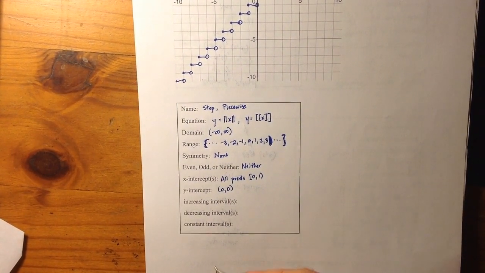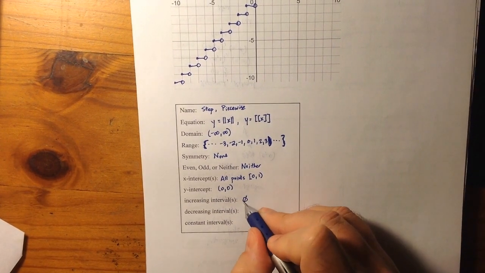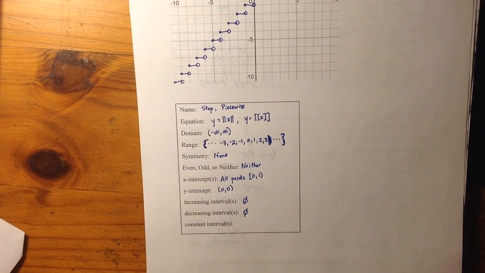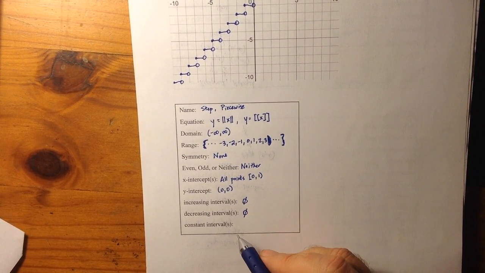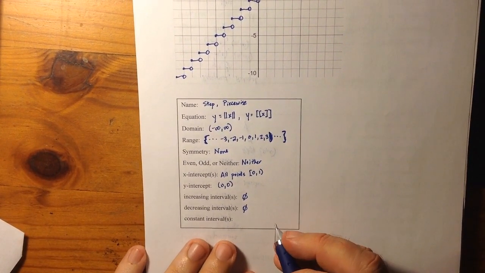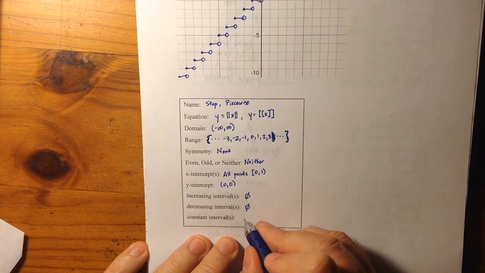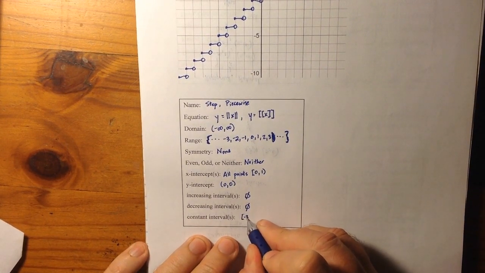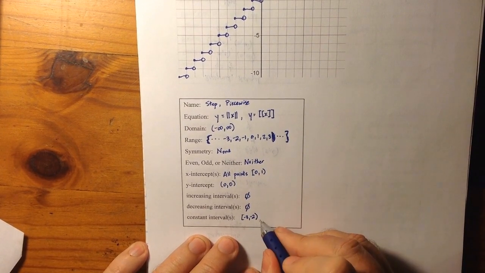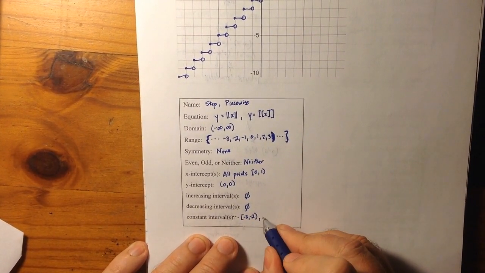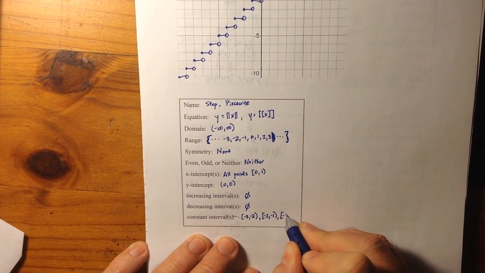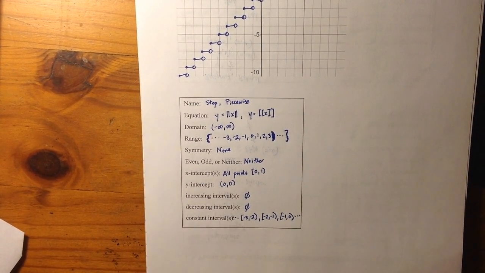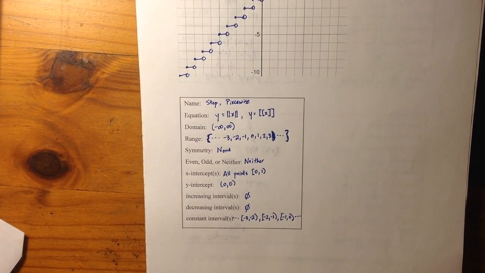It is never increasing. There's no interval where it's increasing. There's no interval where it's decreasing. All the intervals are constants, and they all last for 1 unit, almost. So we could say the constant intervals are from -3 to -2 with parentheses, and then -2 to -1, and then -1 to 0, and you get the idea here. We have an infinite number of constant intervals here.